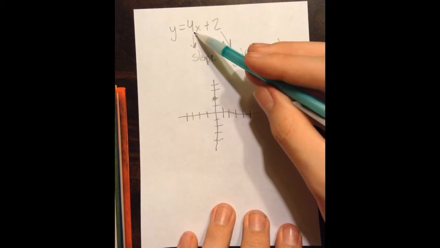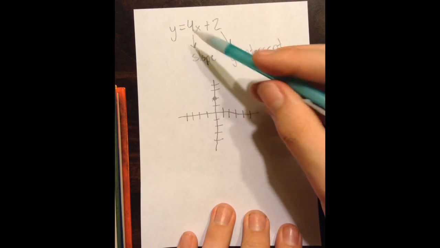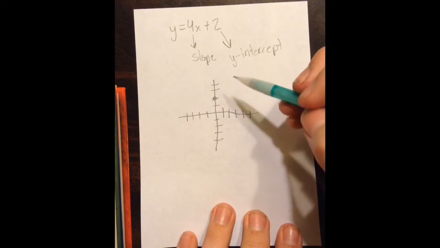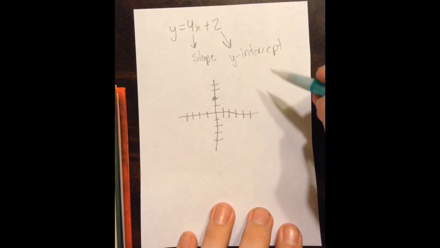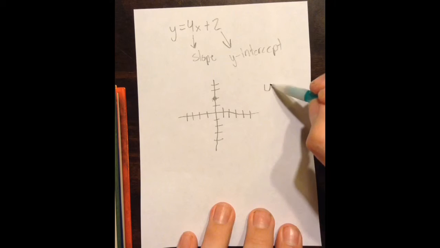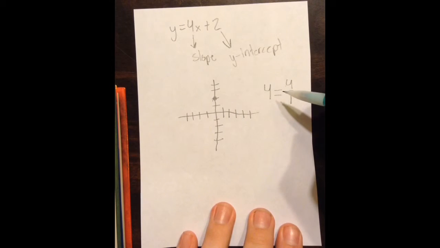The second point is going to come from the 4. Now, you wouldn't just go 4. What you have to realize is that 4 is the same as 4 over 1, because 1 goes into 4 four times, making that 4.